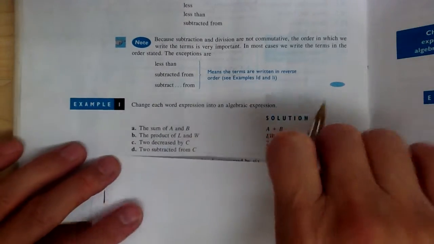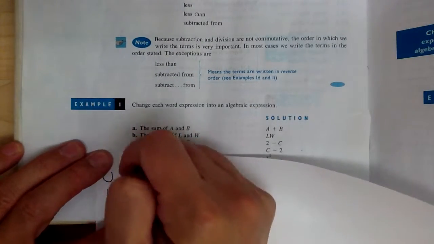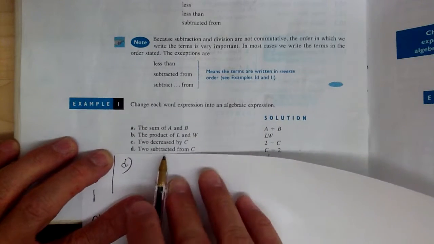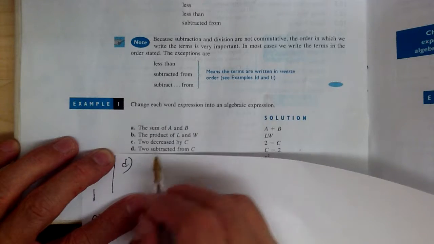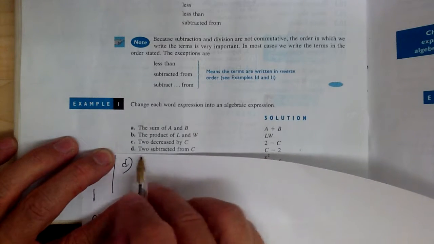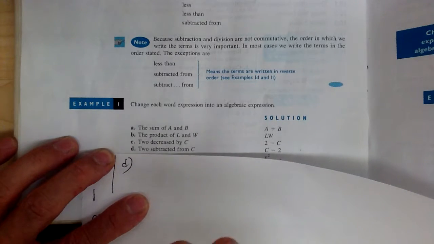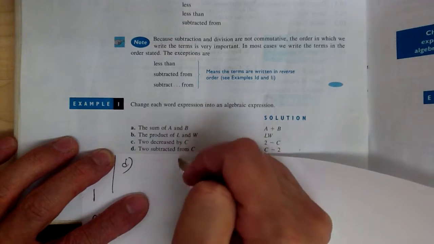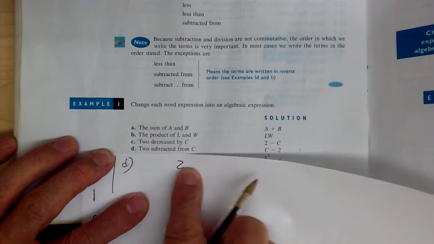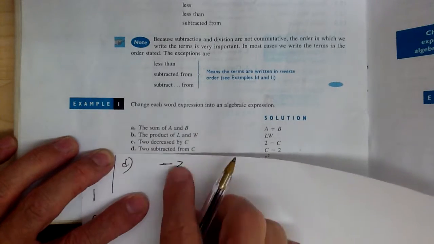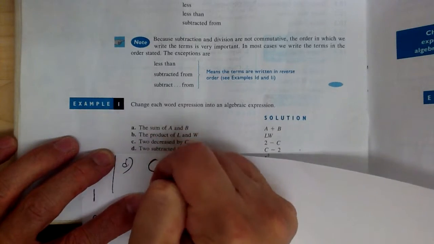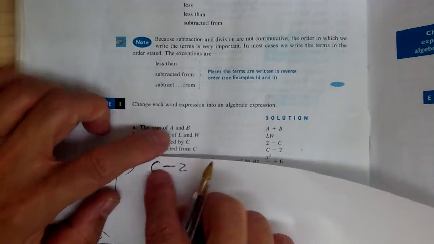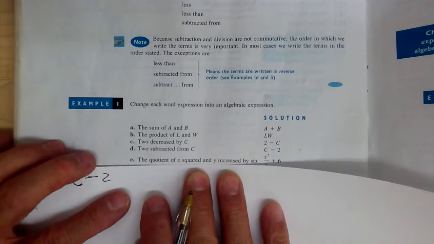Now let's go to D. Remember what I said about subtracted from. You've got 2. Normally you want to read ahead, reading once to get a general idea, so you know it's going to be subtracted from. That means you have to switch the order. So it's 2 subtracted from C. That's how you do the translation.